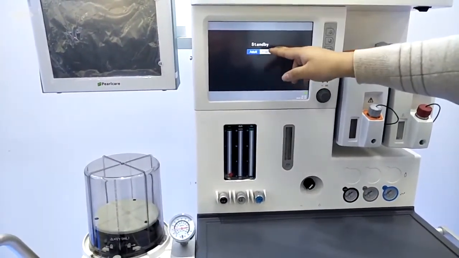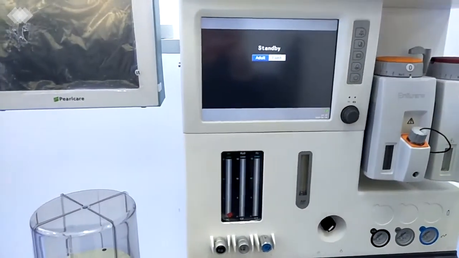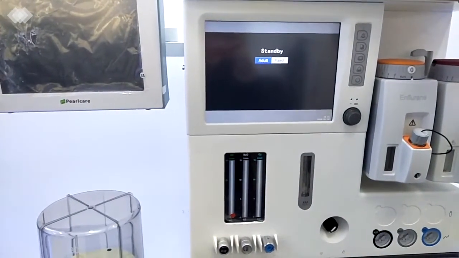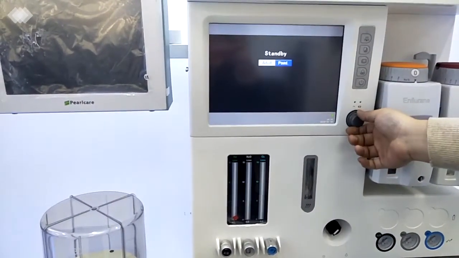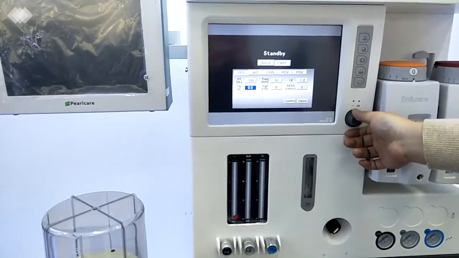Then we can see the standby interface. We can choose adult or pediatric. That means our machine can preset the ventilation mode. And under the pediatric mode, we can also use it for the neonatal. We use the switch to change it.